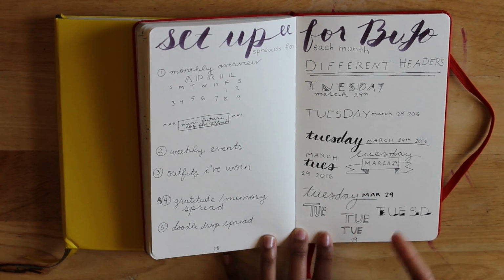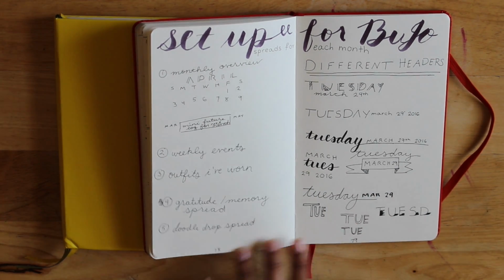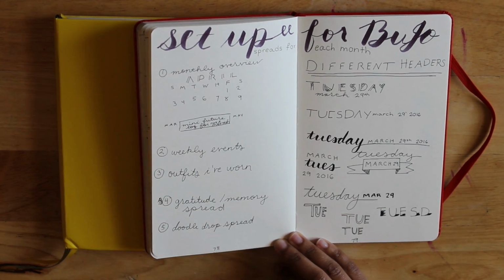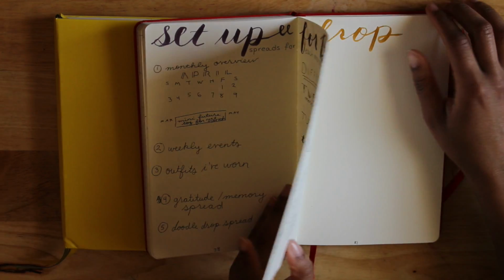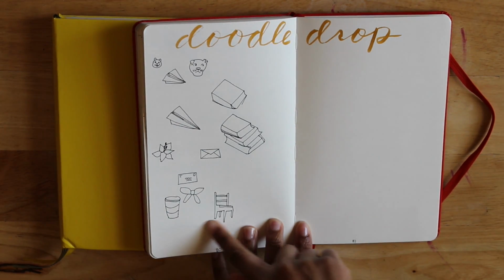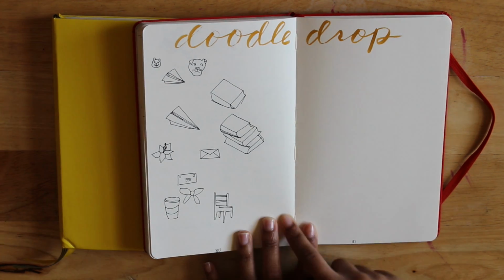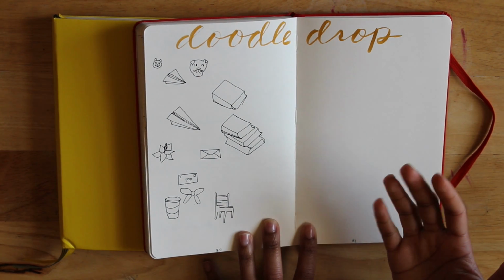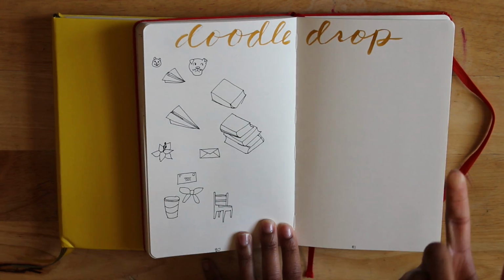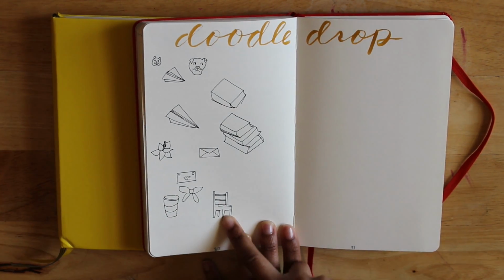And the last thing, which is quite different, is I'm going to have a doodle drop spread. I know that sounds kind of funny, but what I have been able to do for this one toward the end is just put different little doodles up. So whatever struck my fancy. I was trying to figure out how to draw books. I have some paper planes and what is supposed to be a chair.